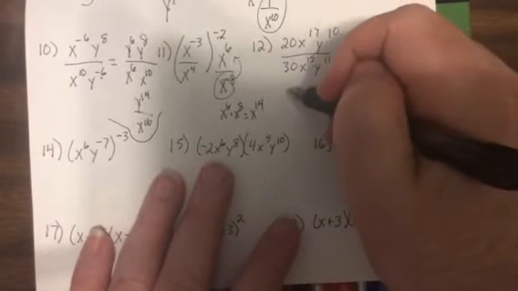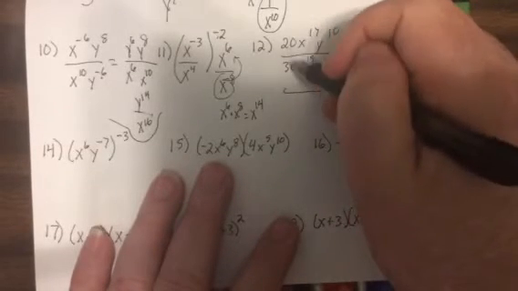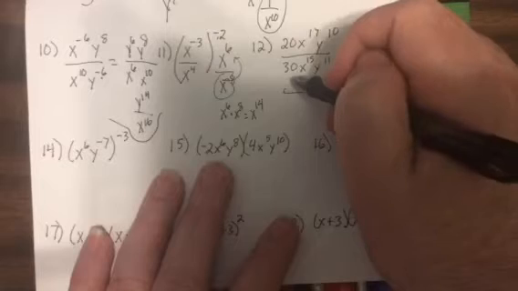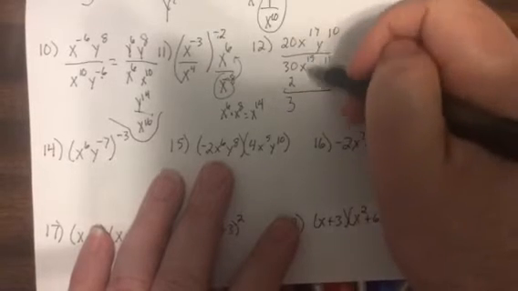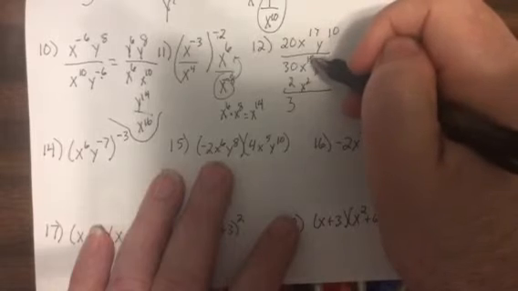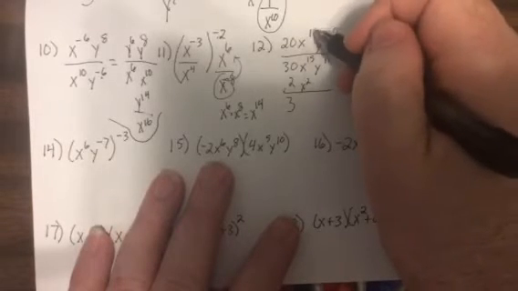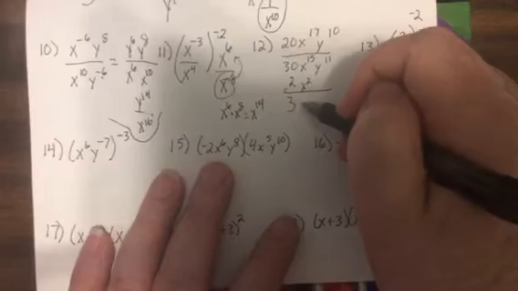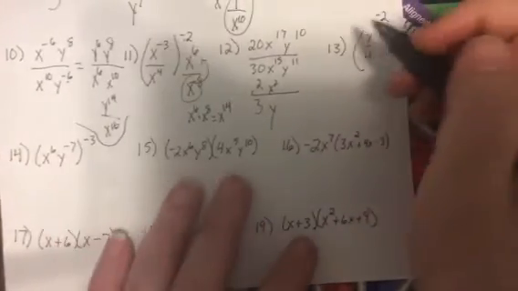This one we're dividing. So you reduce the coefficients, so that would be 2/3. Here you're dividing, so it would be x squared on top, 17 of them, only 15 here, so they cancel out 15. You still got 2 left over. 10 of them cancel that, so you have a y on the bottom.